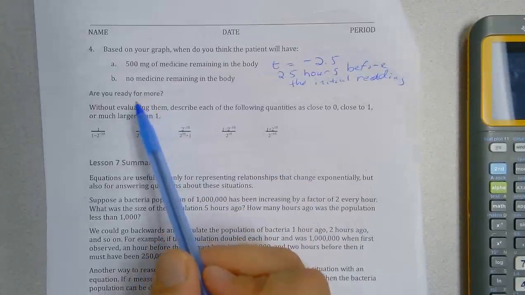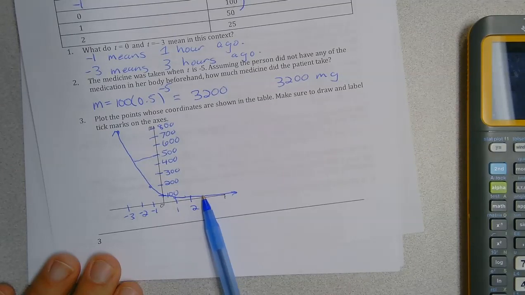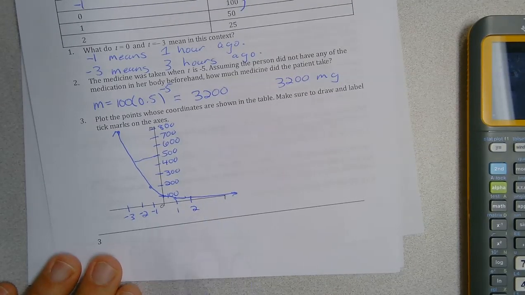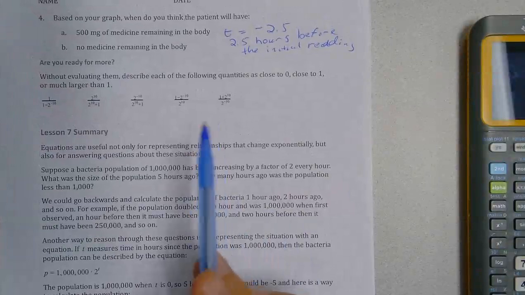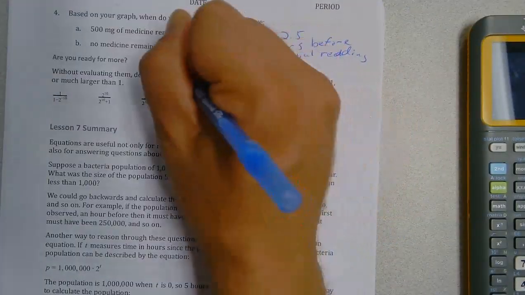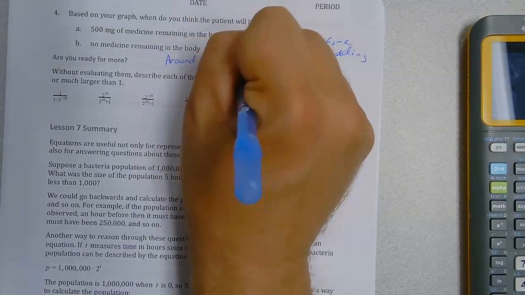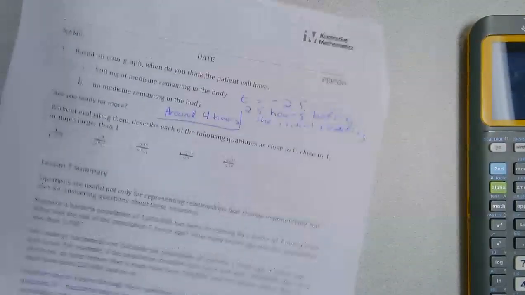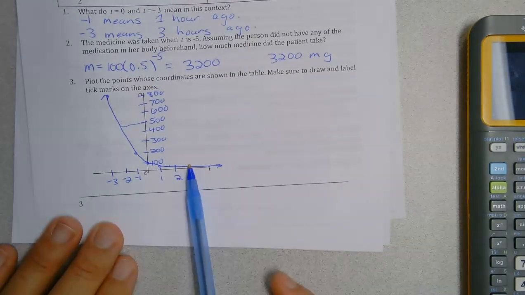And when do you think that person will have no medicine in the body? So here it looks to be, I would estimate down here, about 3 hours after the first reading, 3 to 4 hours. So our math model would have it always be a little bit above there. So I'm going to say around 4 hours. That's a little bit early of an estimate, but after some point, you would assume that it's going to be pretty safe for that patient right around here.